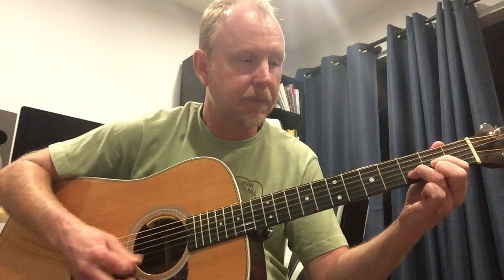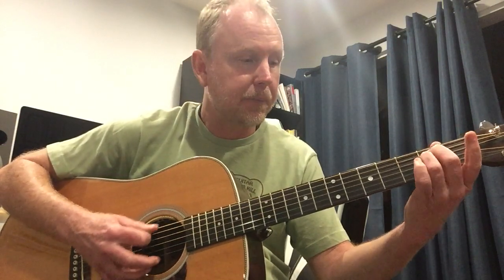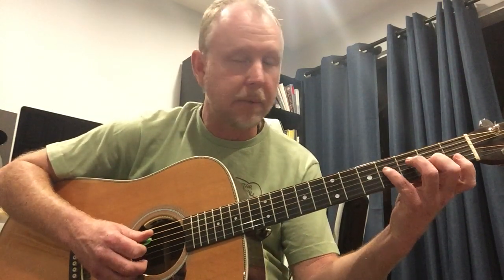The 5th chord is the 5th note, which is going to be D, which is D major. The 6th chord, which is the 6th note, is going to be E minor, okay? The 7th note, which is the 7th chord, is going to be F sharp diminished. And then back to the 1 chord.